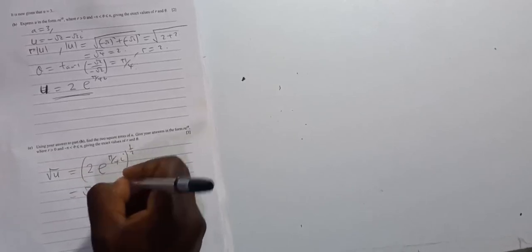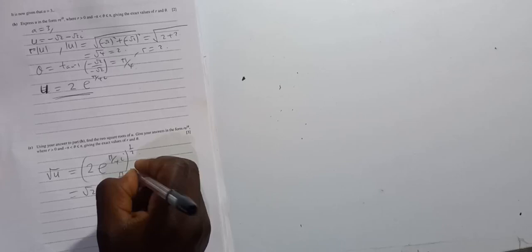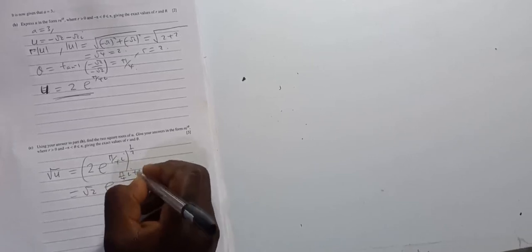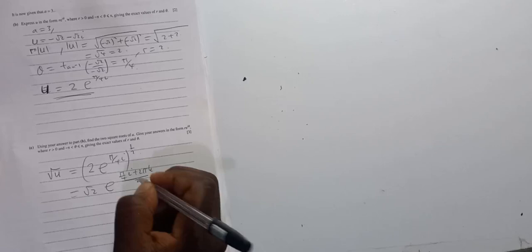So in short, this will be equal to root 2 e to the power i times (pi over 4 plus 2 pi k) over 2, like that. So in short, we are looking for a new solution.